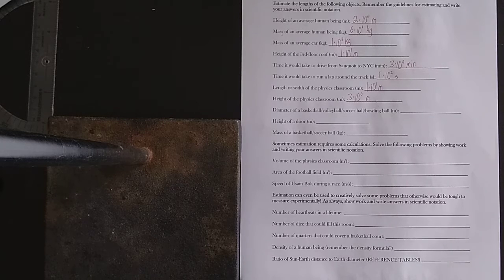Okay, so we're back to go over some more estimations. We left off with the diameter of a basketball or a volleyball or soccer ball, bowling ball. They're all about the same, okay? There are slight differences, but they're all about the same size.